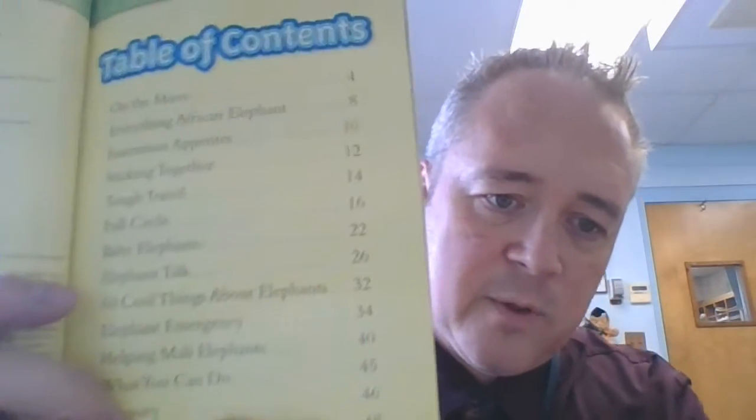So here we go. Here is the table of contents, right? And I see that there are lots of chapters inside this book, aren't there? There's a whole lot of them. So I know that I'm going to be learning lots of different kinds of information. It's not just like an elephant's body and then an elephant's food and an elephant's home. There are lots of different topics.